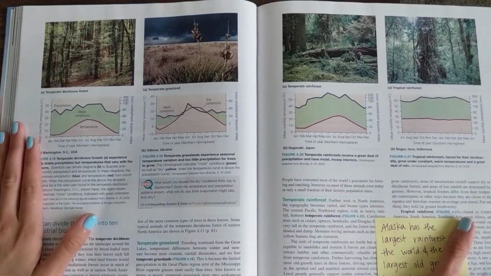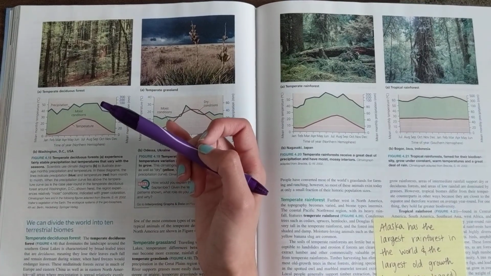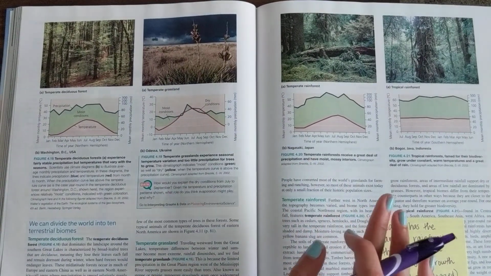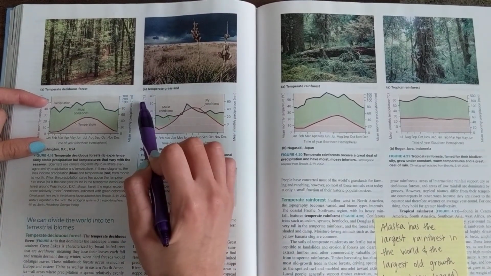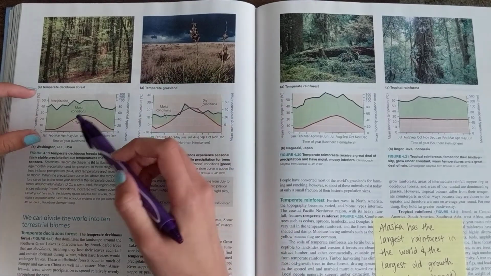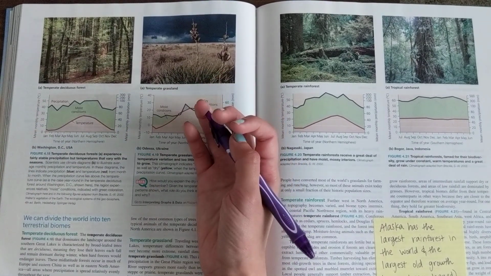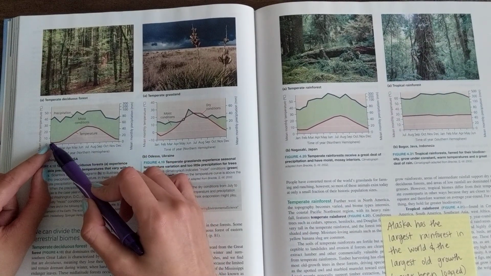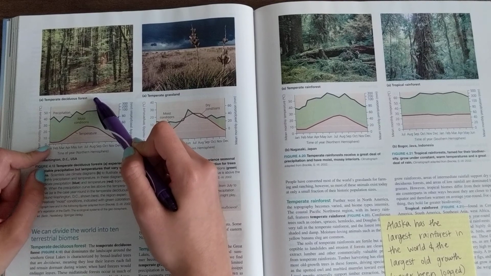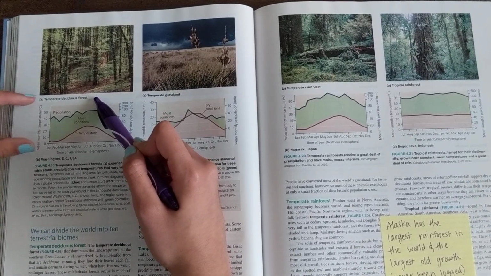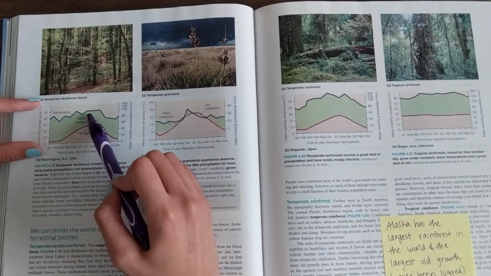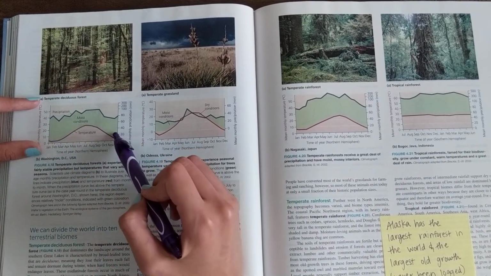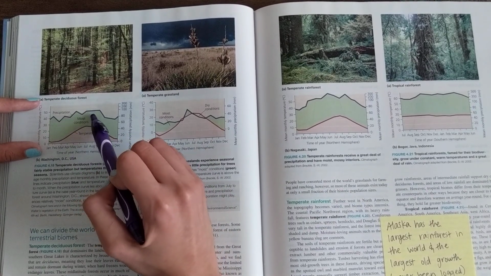Here there are climatograms. Climatograms, climatographs, or climate graphs are all the same, and they show the temperature and precipitation, which determines what a biome is and what plants live there. So temperate deciduous forest is found in the United States, and temperature is seasonal. It goes up in the summertime, and it's colder in the wintertime. Precipitation varies, but the trend is mostly constant.